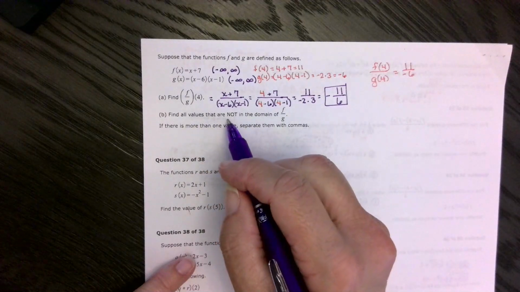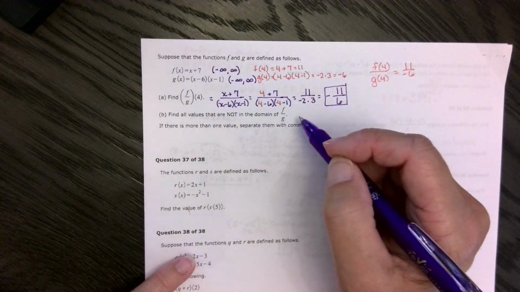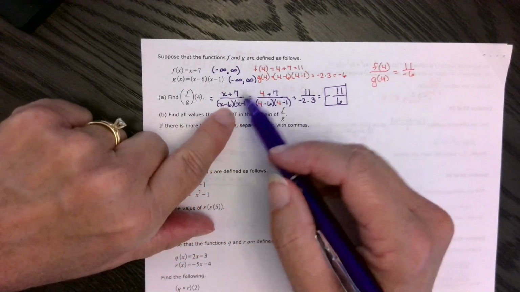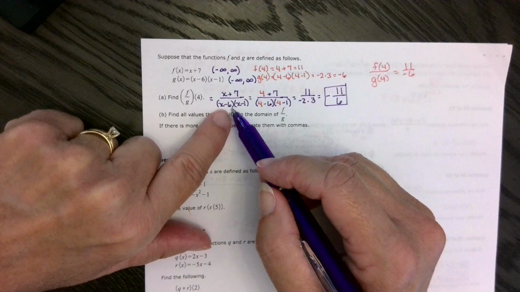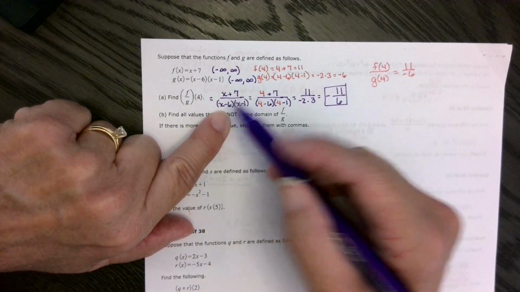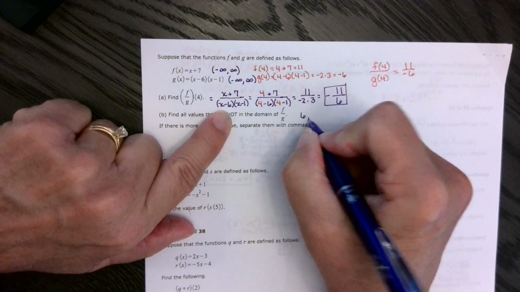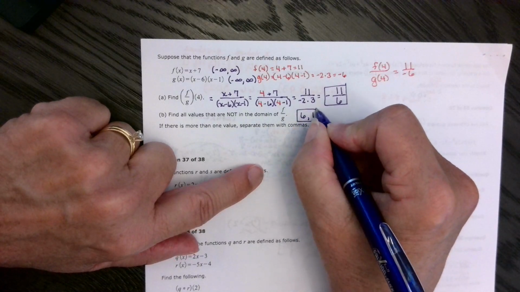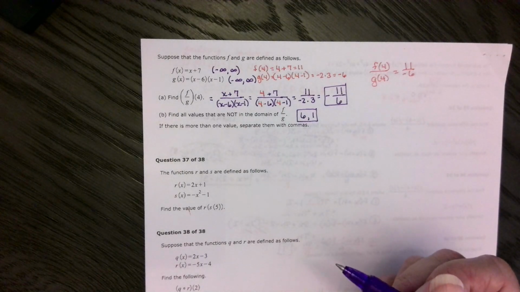Okay, find all values that are not in the domain. That means what are our restrictions here? Because it's division, now we have to worry about restrictions because anytime you're dividing by 0. So here, it's going to be 6, and here, x can't be 1. If you were solving. We weren't solving, okay? And that's what they were asking. They were asking for what values are not in the domain, and that's what you'd say.